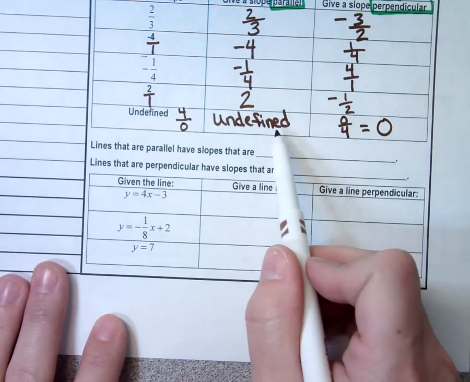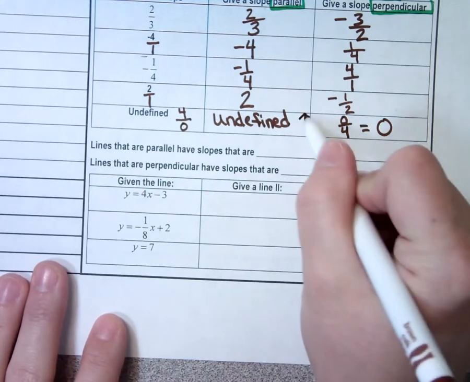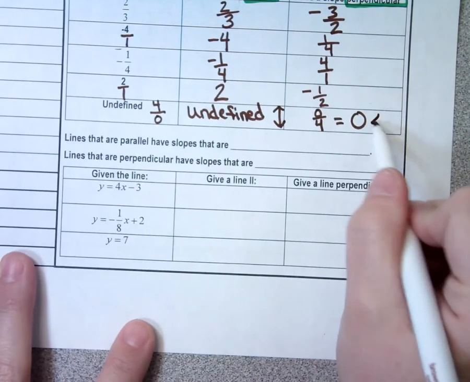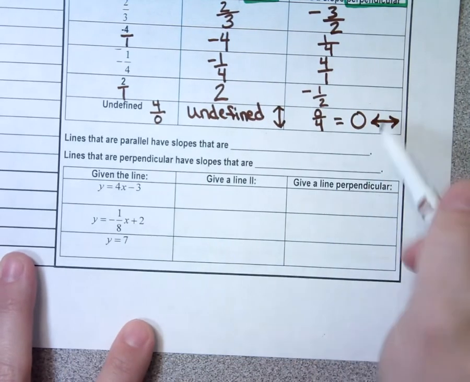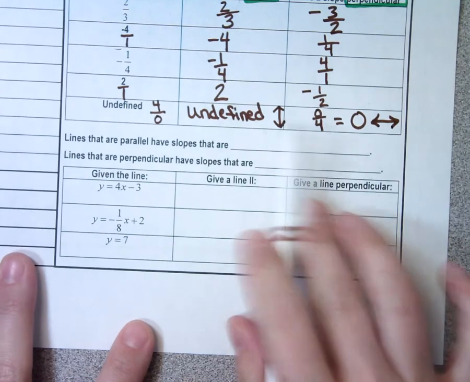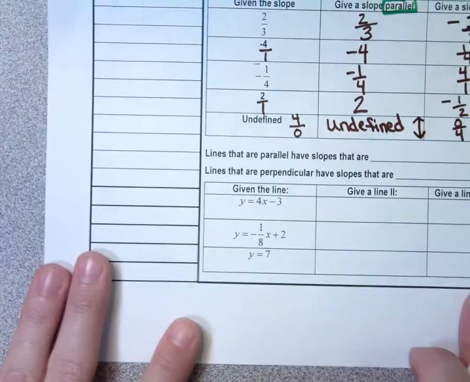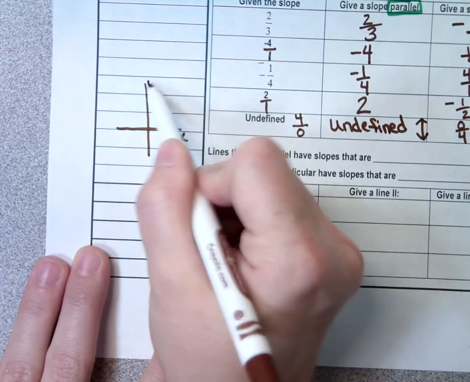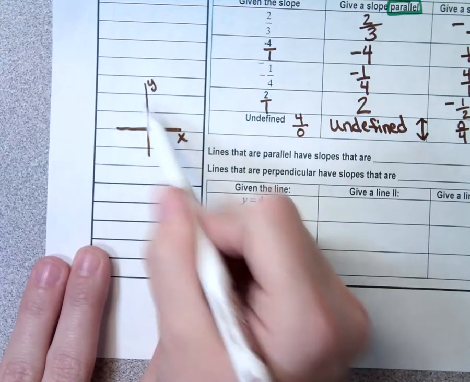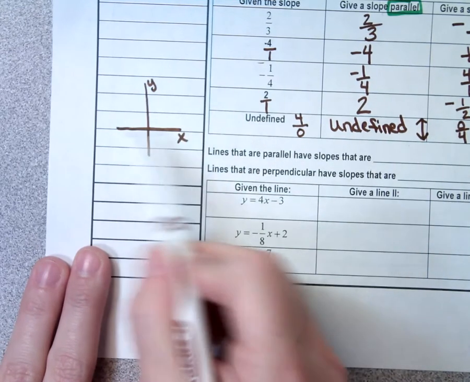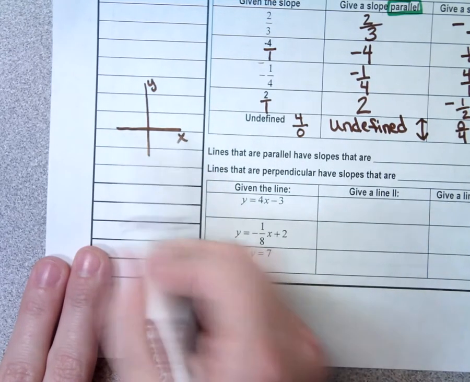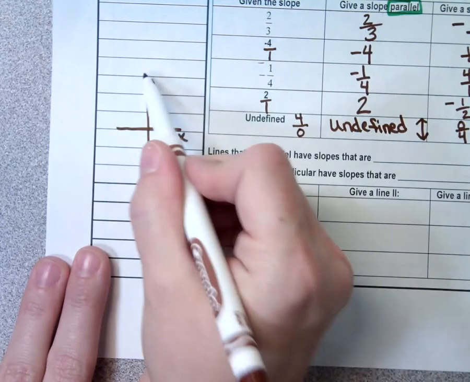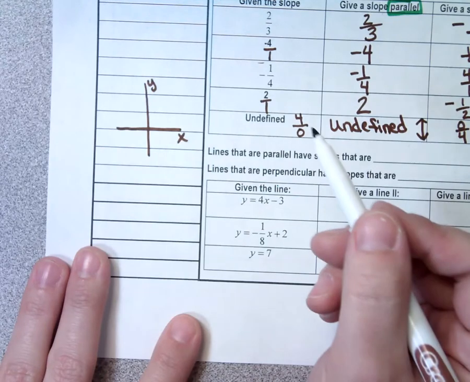So if one line has a slope that's undefined, that would be a vertical line. A line perpendicular to it would have a slope of 0, which is your horizontal line. These two lines are perpendicular, which we see all the time when we see our x and our y-axis. The x and y-axis, these are perpendicular lines because x here has a slope of 0 and y here has a slope that's undefined. So horizontal and vertical lines are always perpendicular.